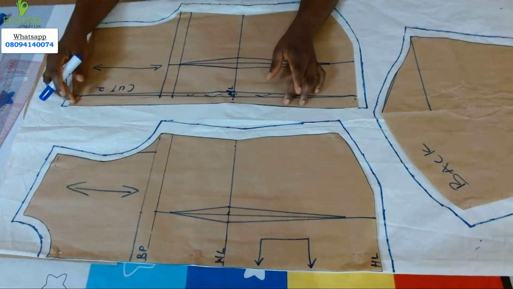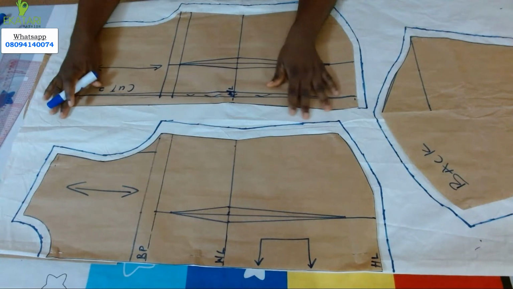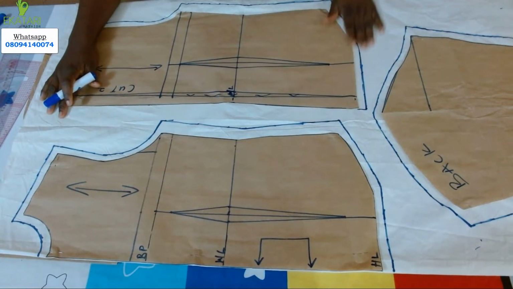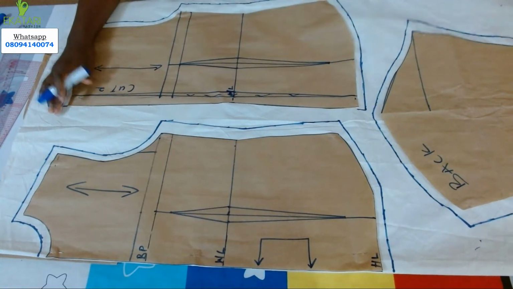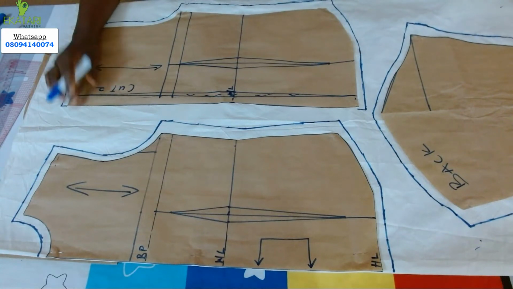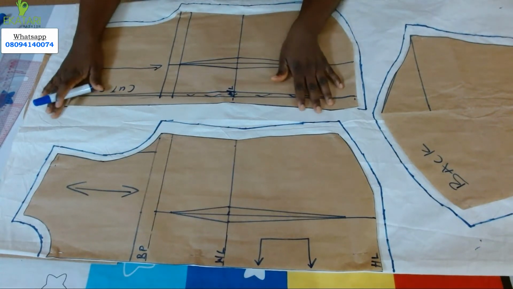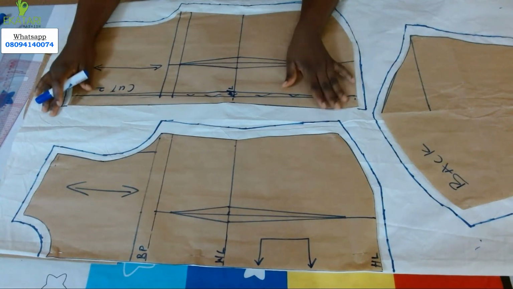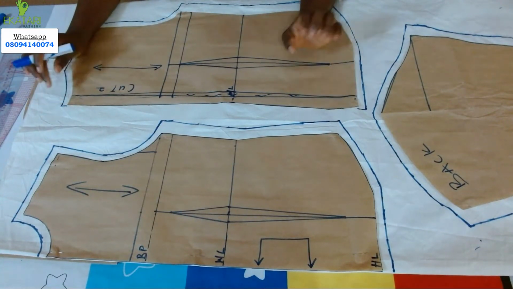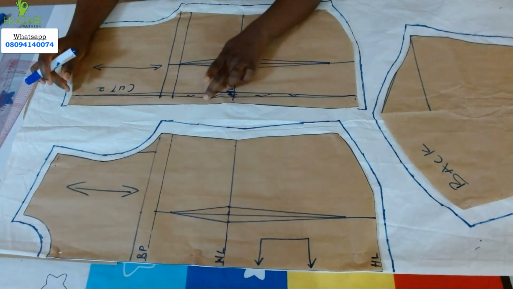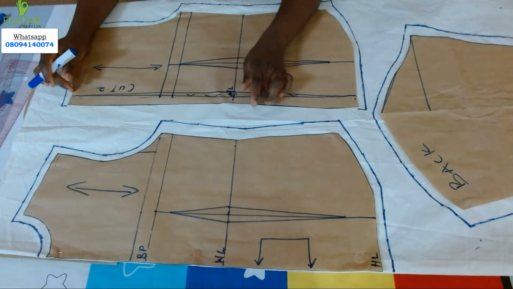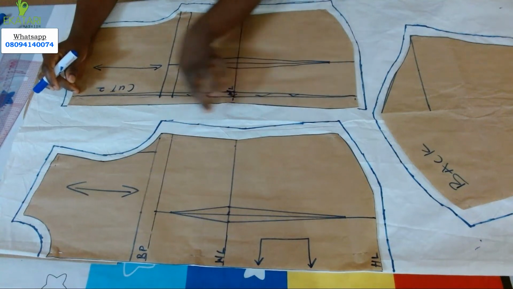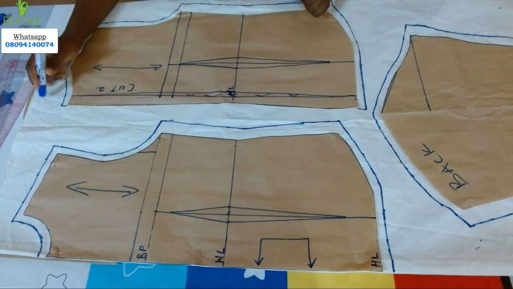You can use a chalk or a fabric marker, but don't use a pen on your fabric. It's better you use a chalk. I didn't add an allowance here because I added it during the drafting. That was why we left this piece the way it is.